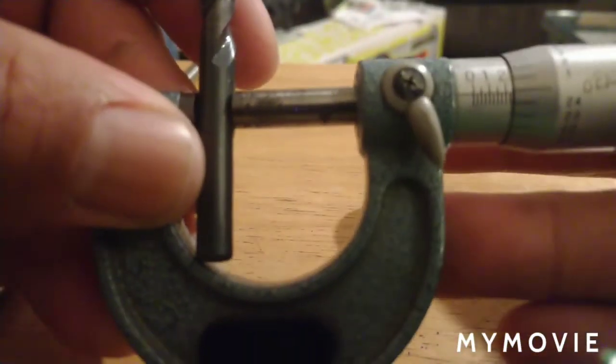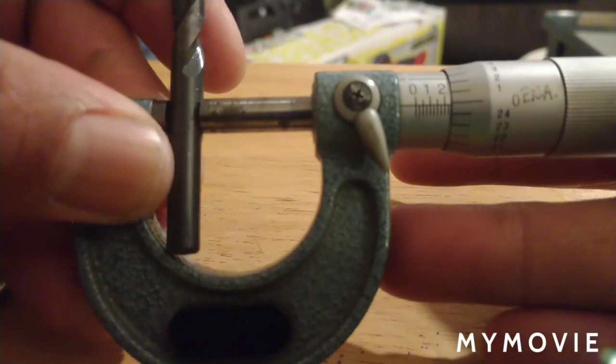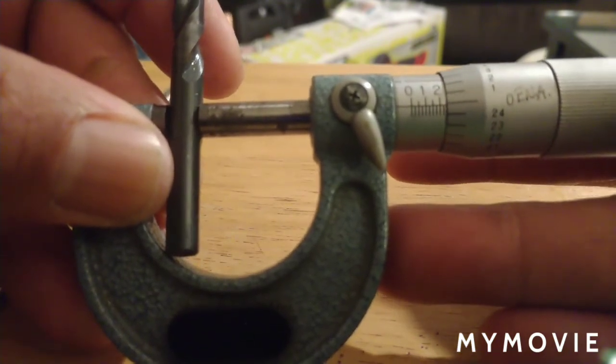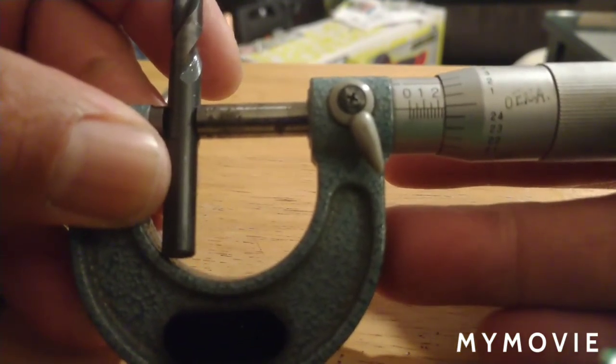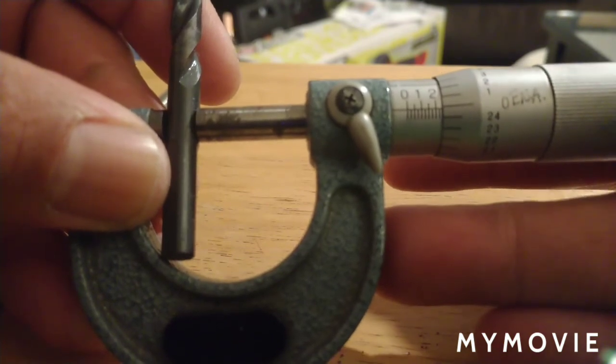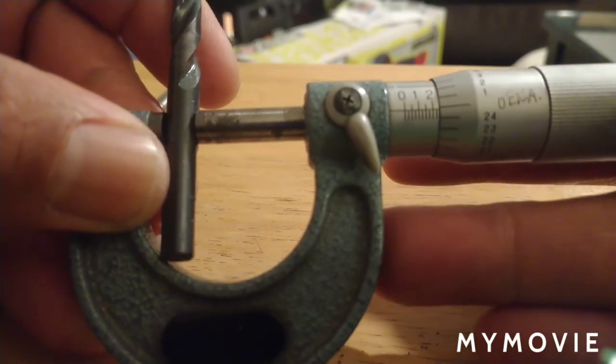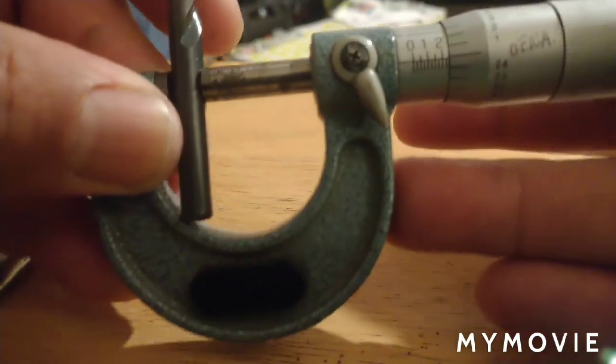So this is a 1/4 inch drill bit, and I'm just measuring the shank, and we see that that's saying, so we discussed a 1/4 inch is 250 thousandths, so it's slightly under. You got 249 thousandths of an inch.